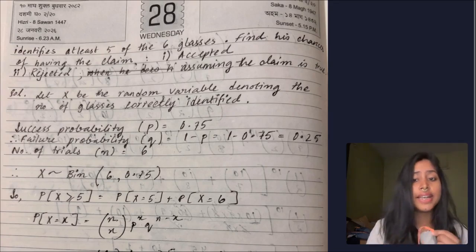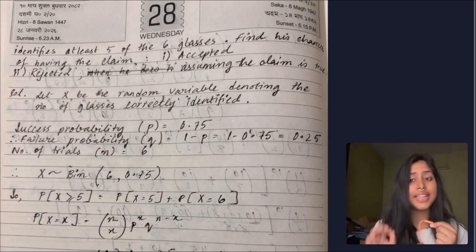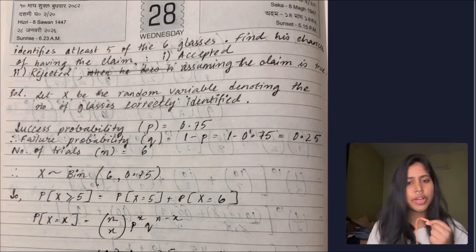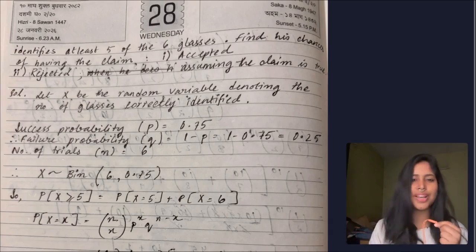Now see, the claim is accepted if he gets at least 5 right. So we want the probability of x greater than or equal to 5, and that is the probability of him getting 5 right or 6 right. Here is what I have written: probability of x greater than or equal to 5 is equal to probability of x equals 5 plus probability of x equals 6.